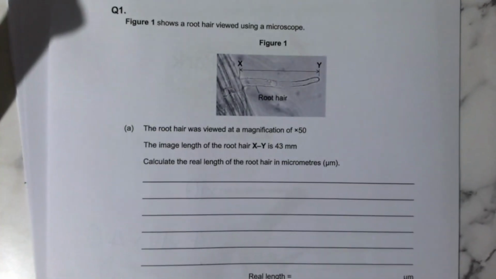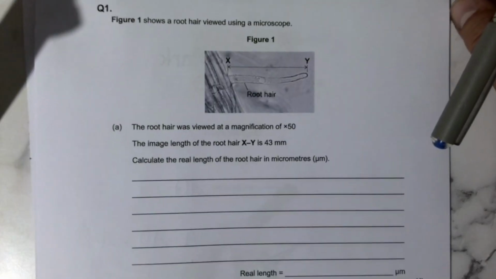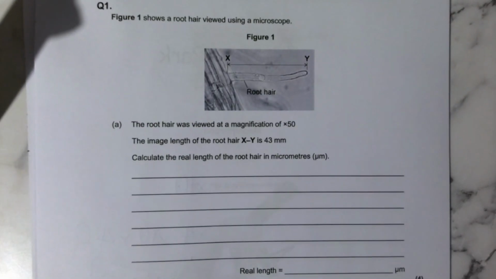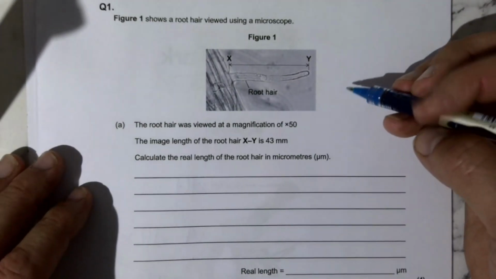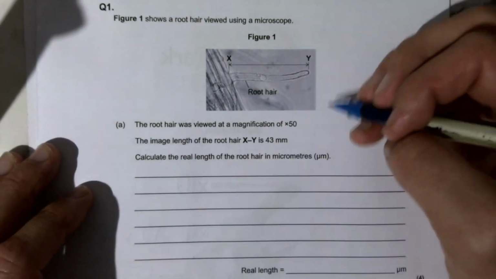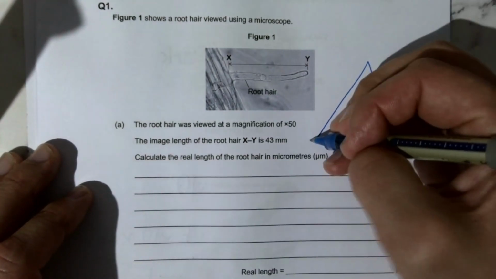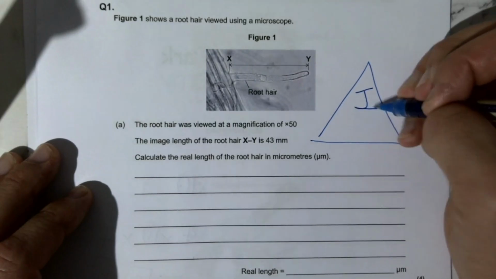Okay, let's have a look at what a question looks like before you attempt these questions. So this is the biological equation that you do need to know. And the biological equation is I am.